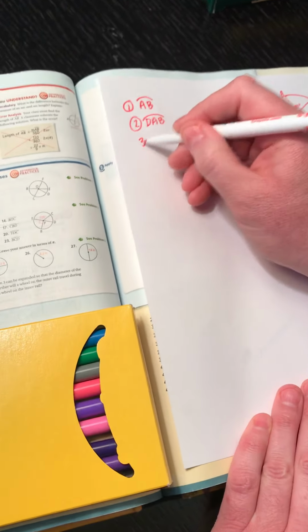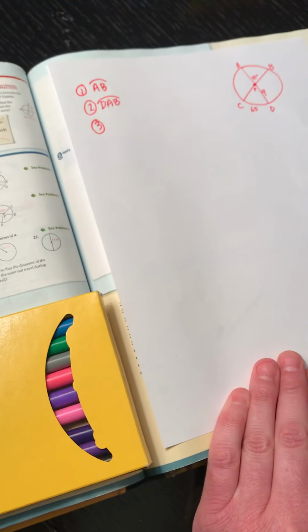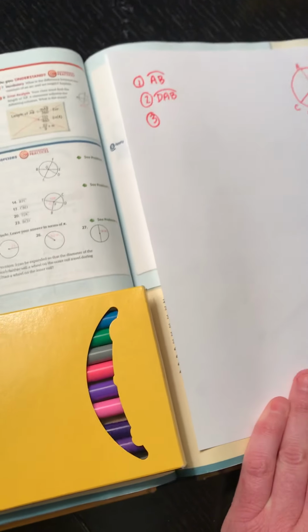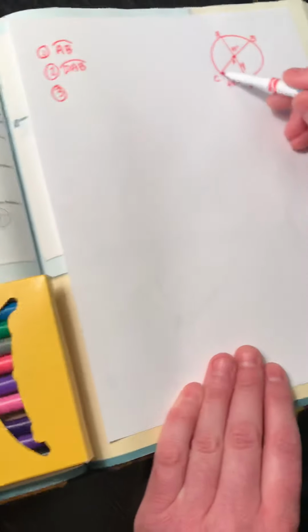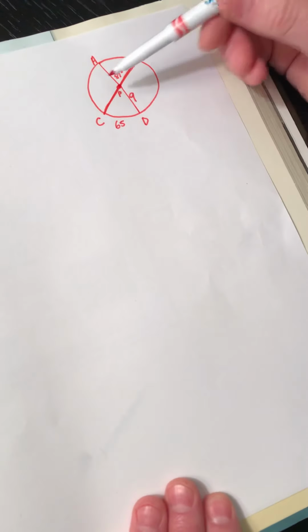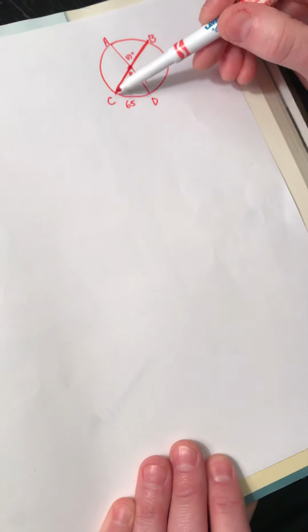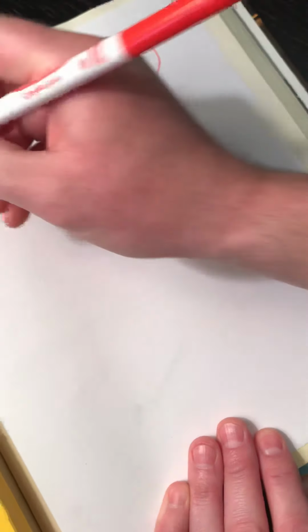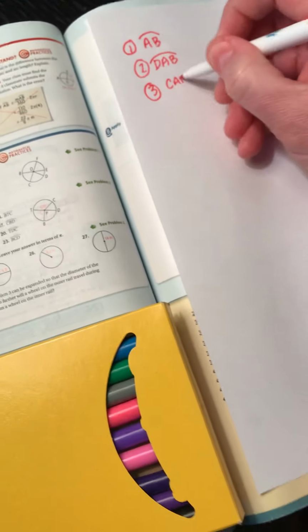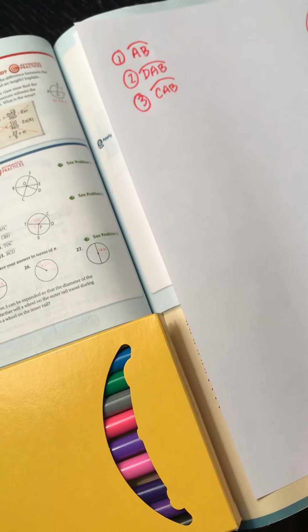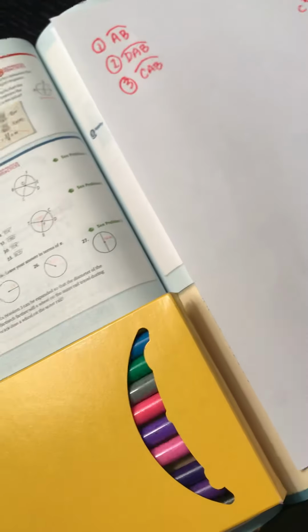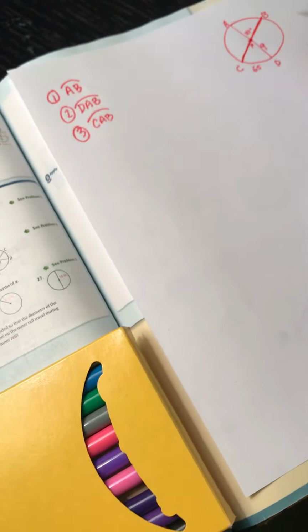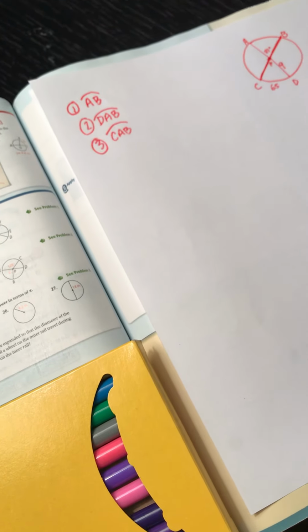Number 3 says, what is a semicircle? Well, a semicircle is exactly 180 degrees, and this is a diameter. So for a semicircle, once again, you have to use 3 letters, CAB. You could have also said CDB, but it doesn't matter. Just make sure it's a half circle.